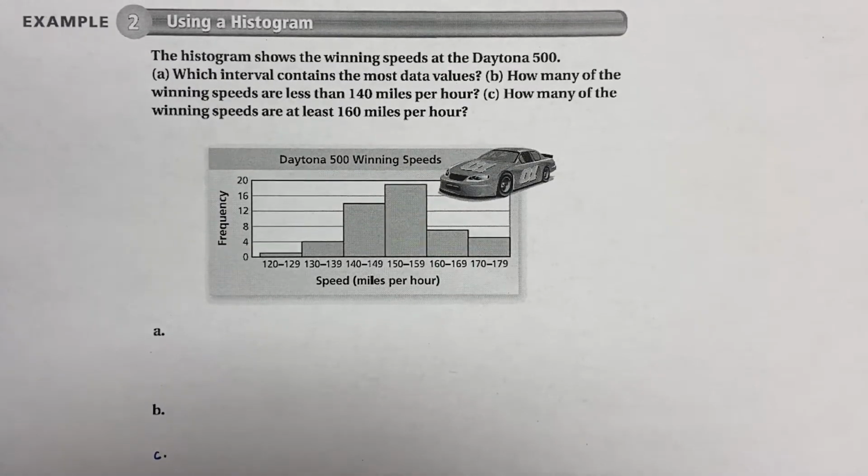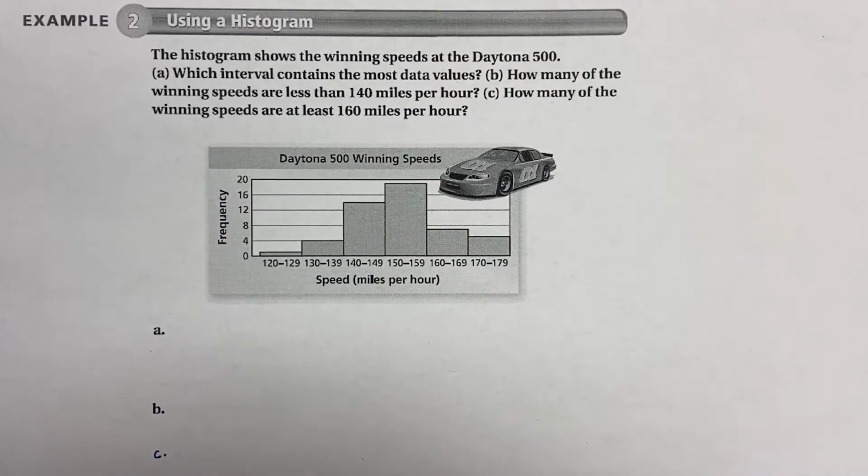Today we're talking about how to read a histogram. So instead of making it, it's already been made. Now we're trying to read it instead. Somebody else made it and put it in front of us, and now we've got to make decisions and read. The histogram shows the winning speeds at Daytona 500. Which interval contains the most data values?